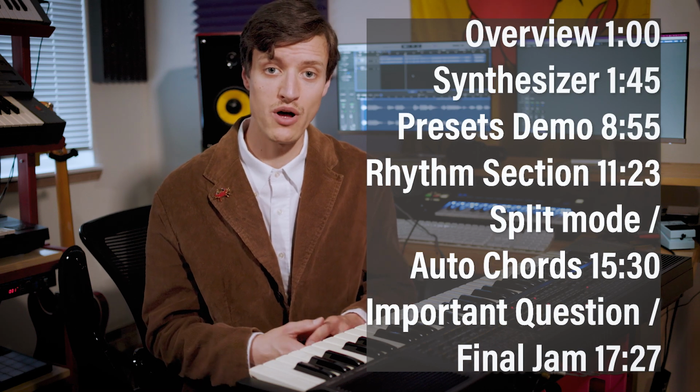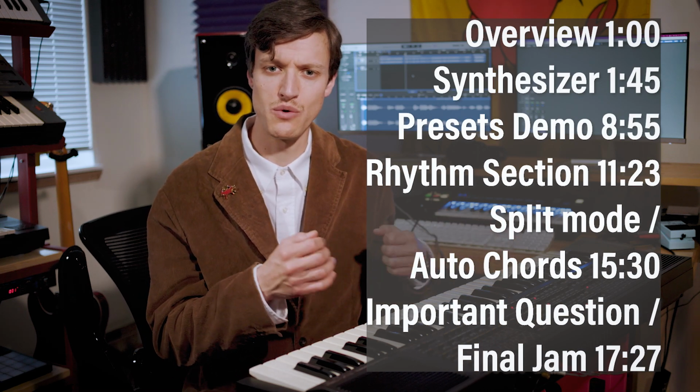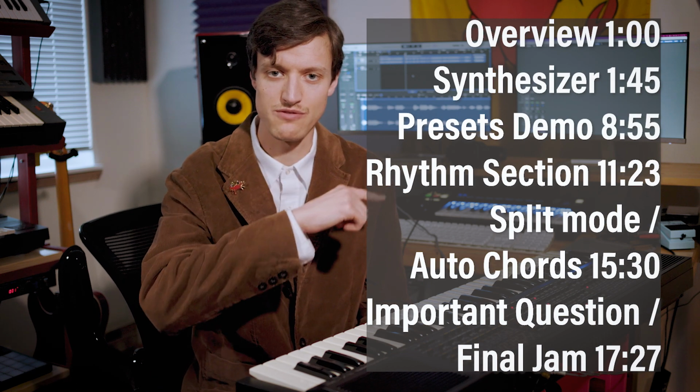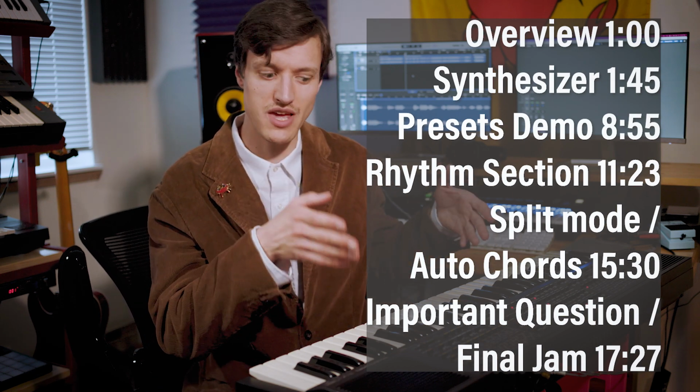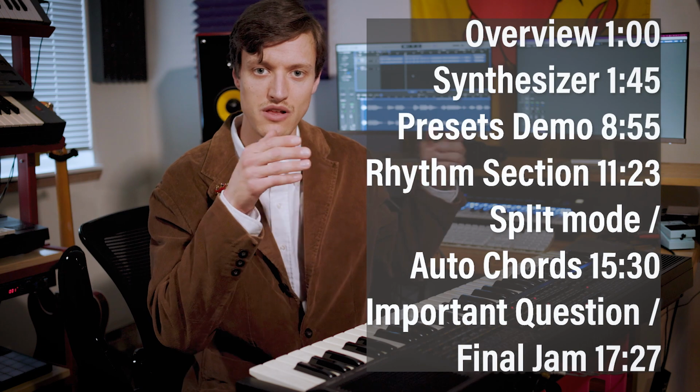So either you've stumbled upon a Baldwin EX32 synthesizer and you want to learn more about it, in which case I have timestamps here for all the features, or you just like weird keyboard slash synthesizers. So let's talk about this one.